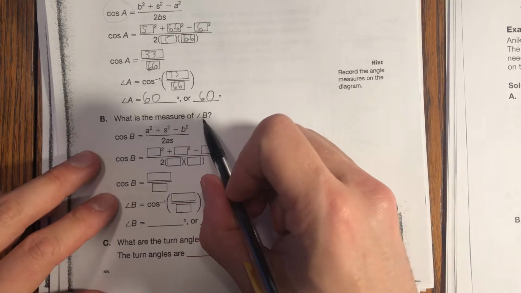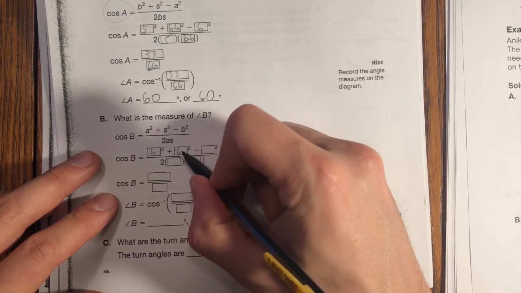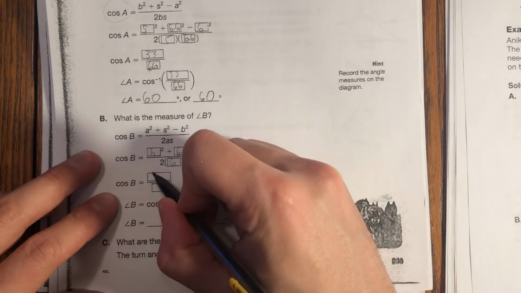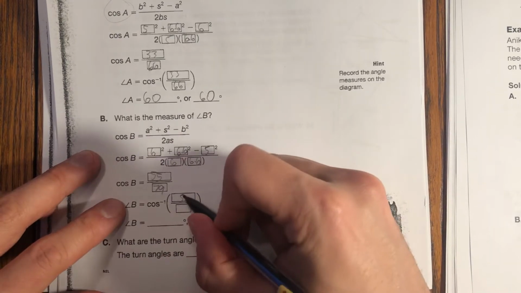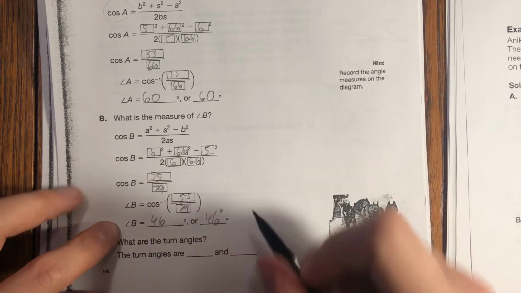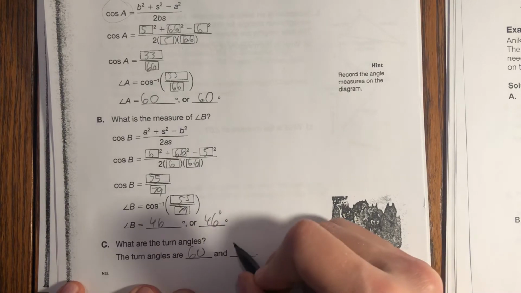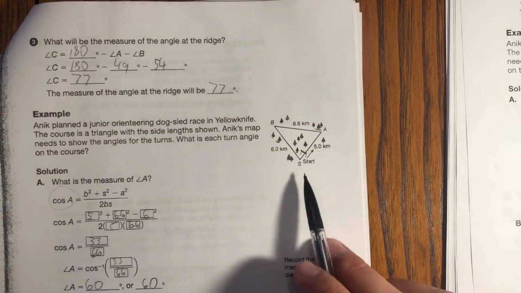What's the measurement of angle B? Well, plug and play again. We have the formula given to us. And we can just calculate 55, 79, and we get an angle of 46 degrees. What are the turn angles? The turn angles are 60 and 46. And that's on that little map right there. Okay, so those are all of the notes for this section. Now we'll do the practice.